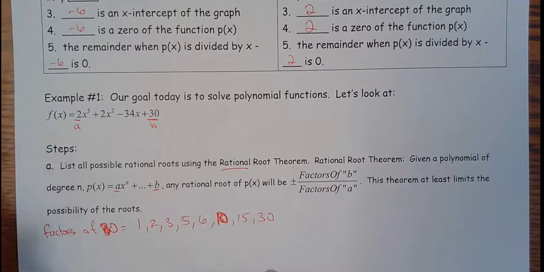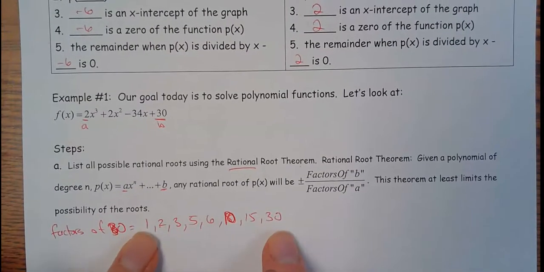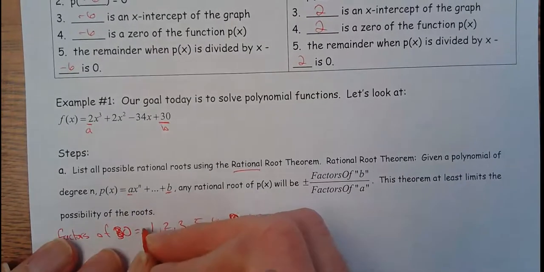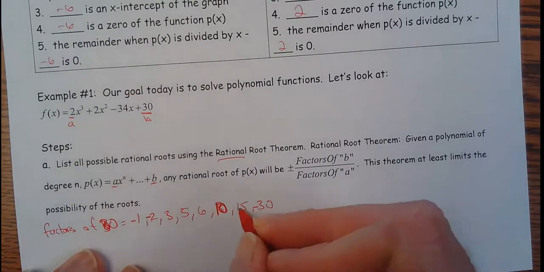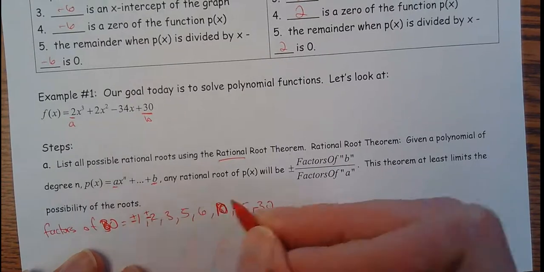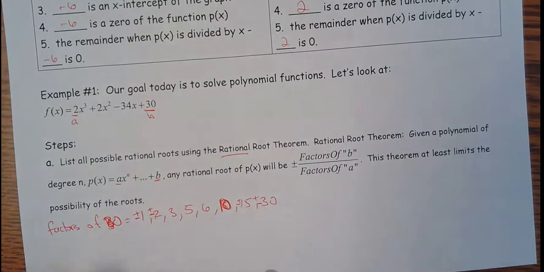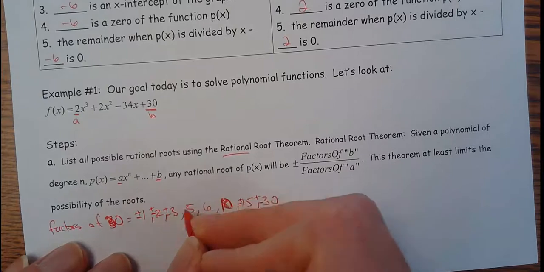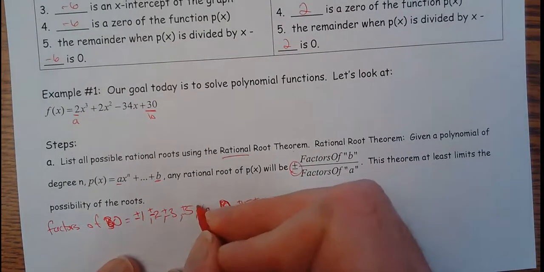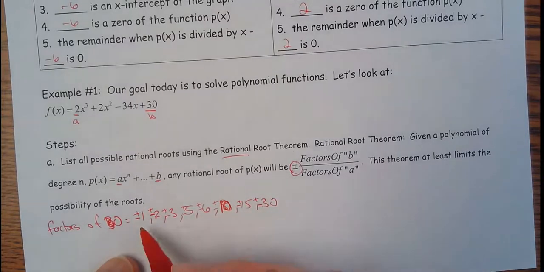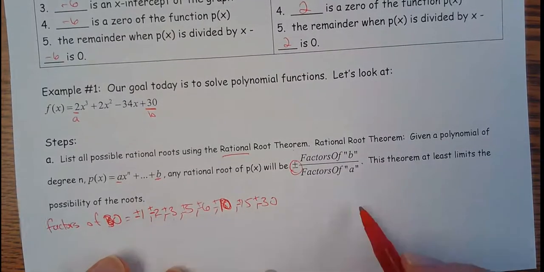Now, the tricky part of this is these are all positive numbers. So if I took 1 times 30, I get 30. But what if I had negative 1 times negative 30? That also equals 30. Or if I had negative 2 times negative 15. So I can't just put the positives, I got to put plus minus for all of these. That's where this plus minus is coming in. Because you could do 2 negatives also, so it's all plus minuses. So plus minus 1, plus minus 2, plus minus 3, and on.